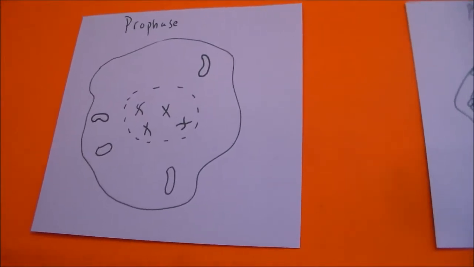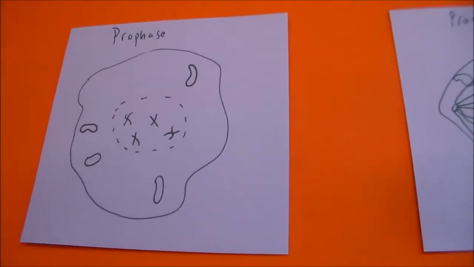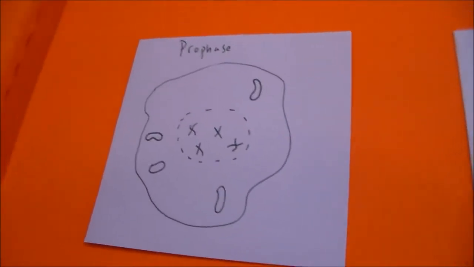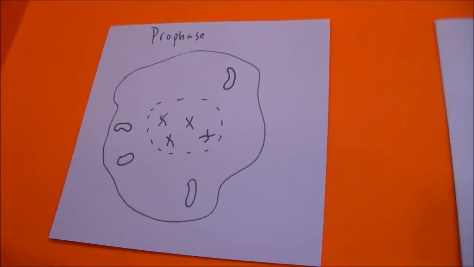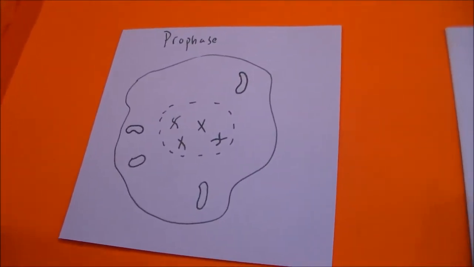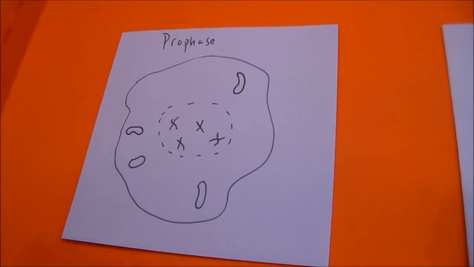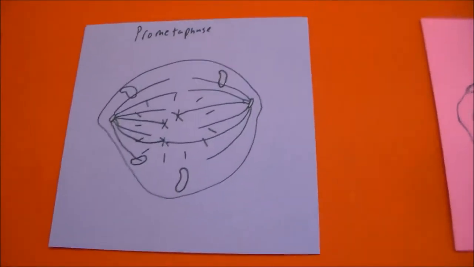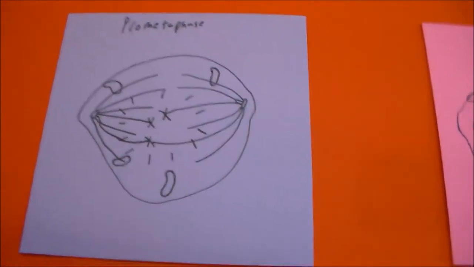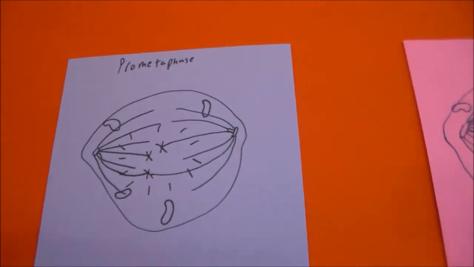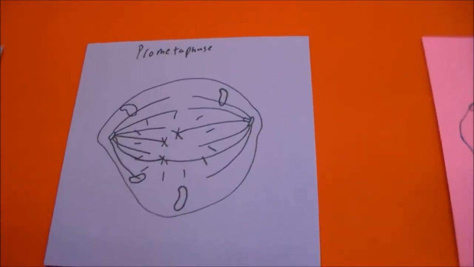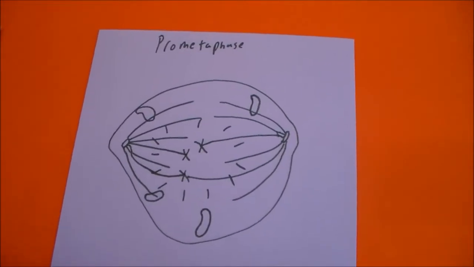Prophase in mitosis is where chromosomes condense and become visible. The spindle fibers emerge from the centrosomes. The nuclear envelope breaks down and the centrosomes move toward opposite poles. The next step is prometaphase. Chromosomes continue to condense. Kinetochores appear at the centromeres, and mitotic spindle microtubules attach to the kinetochores.